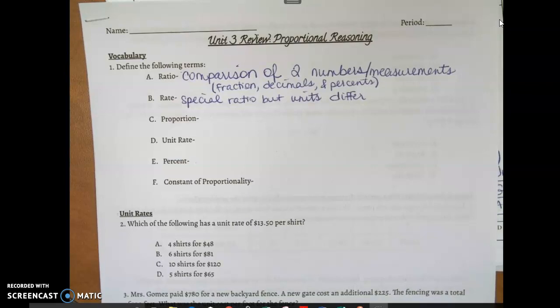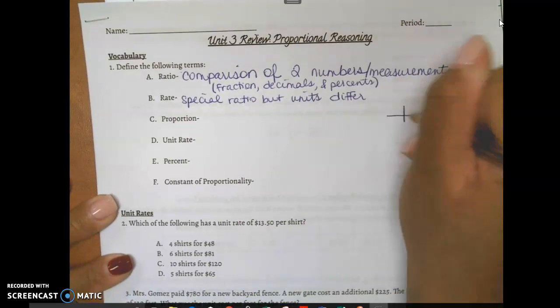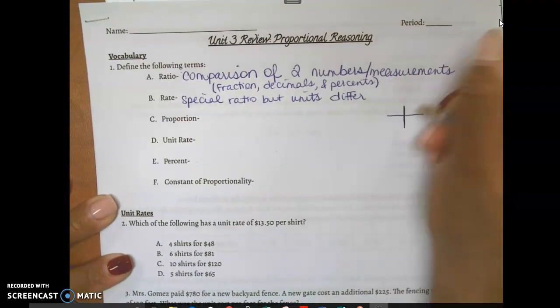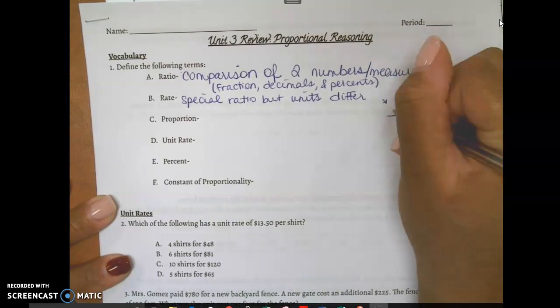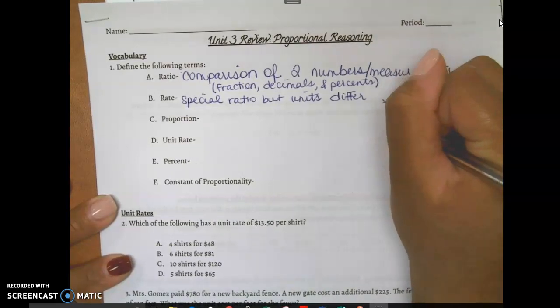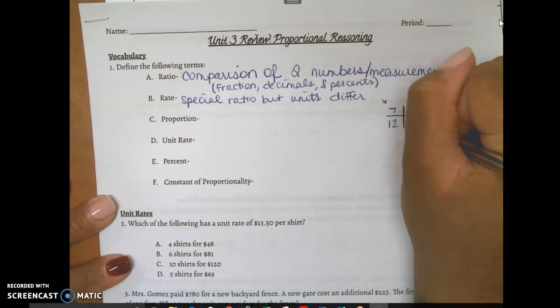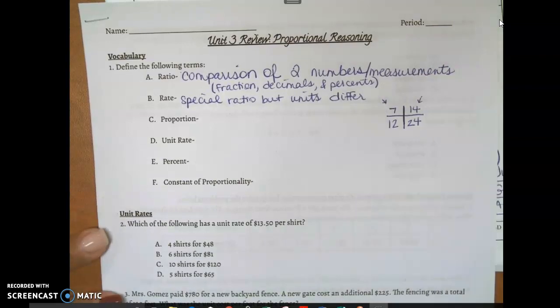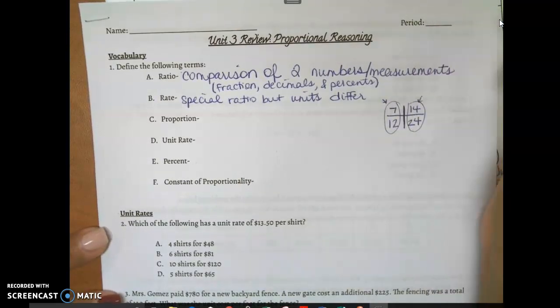I see that. Okay. A proportion is what? What do we call these things? They're each what? Ooh, I remember this. We went over this in class. I highlighted it in my notebook. Each one is a part. Each unit or something like that.